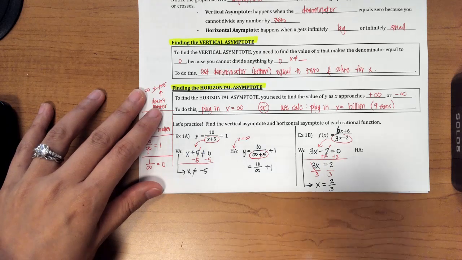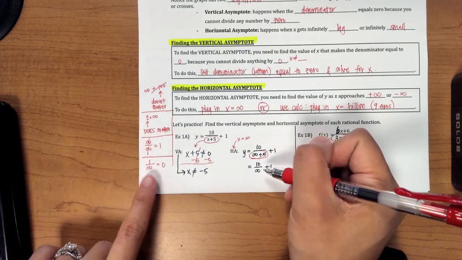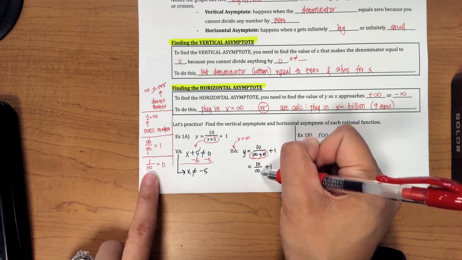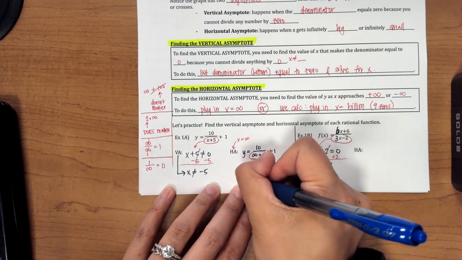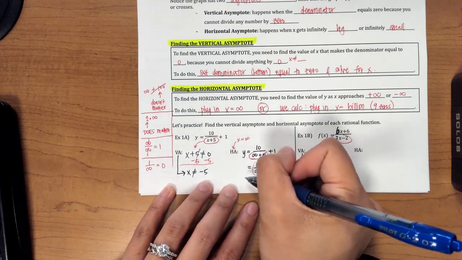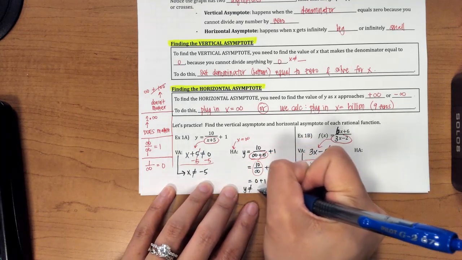And now we can say that if I have 10 divided by infinity, that's the same as $1 divided by infinity, right? It's still 0. So I have 0 plus 1. And so our final answer is y cannot equal 1.